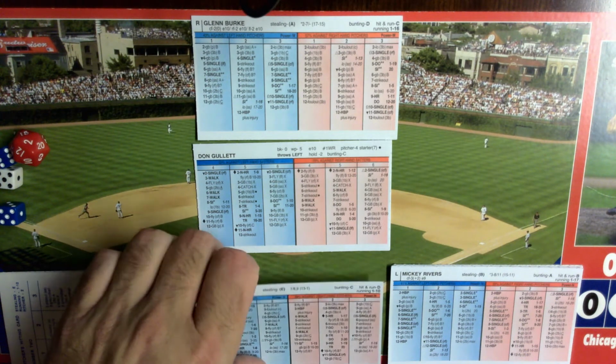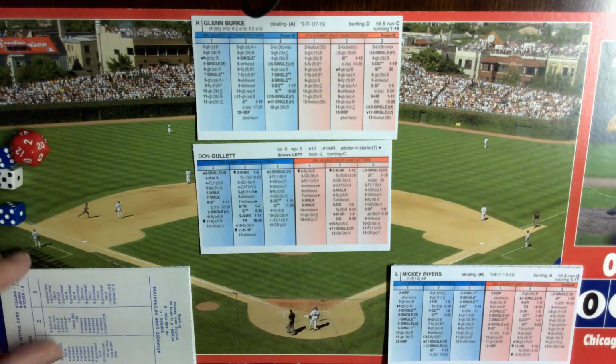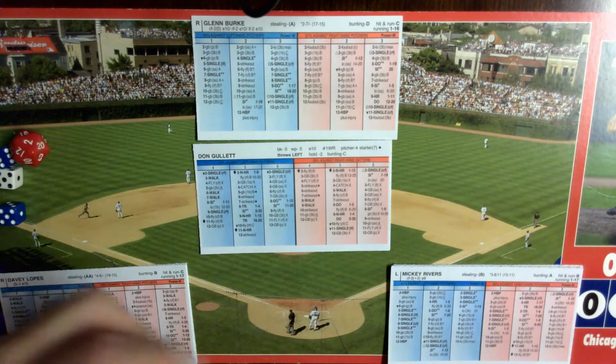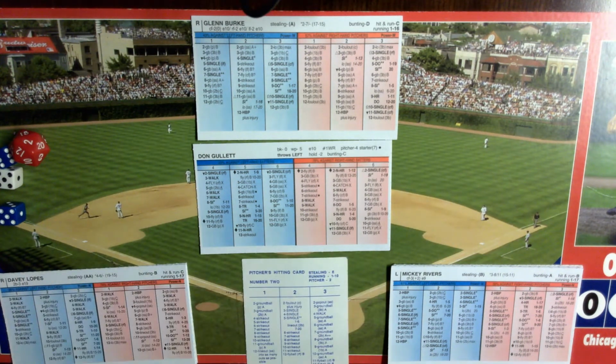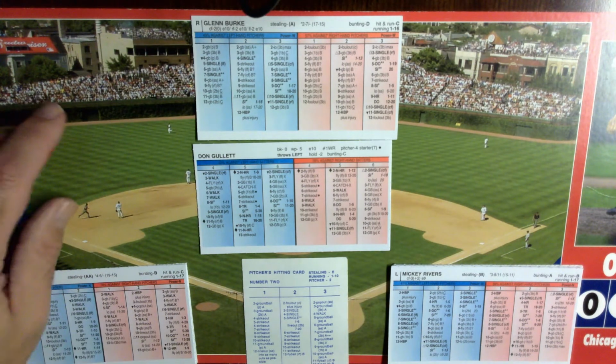Then we have Don Sutton. Sutton has an A rating as a bunter. The corners are in. I'm going to try to bunt with Sutton to see if I can sacrifice his at-bat to move Burke from second to third. So we are going to bunt. So we have corners in. That takes Sutton's A bunting grade down to a B. And let's see what happens.